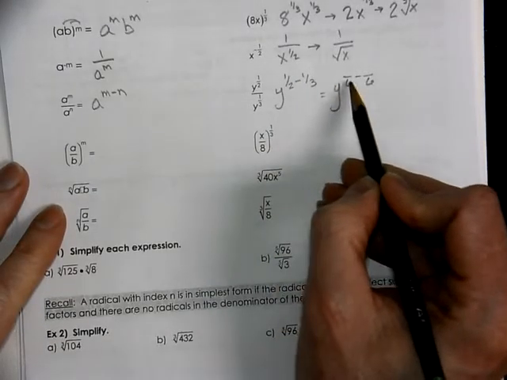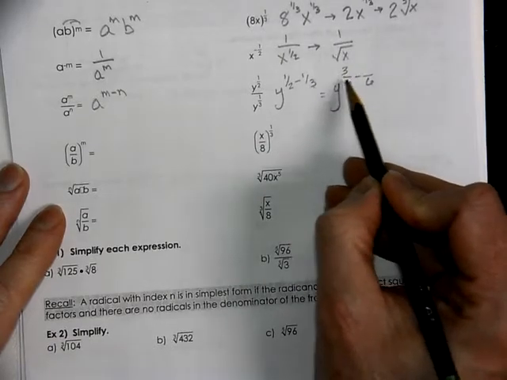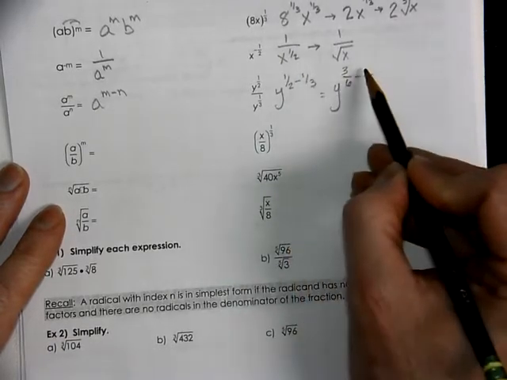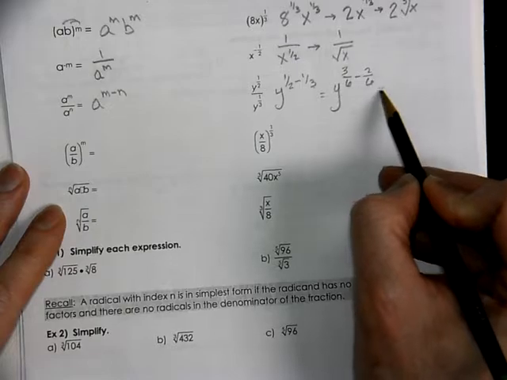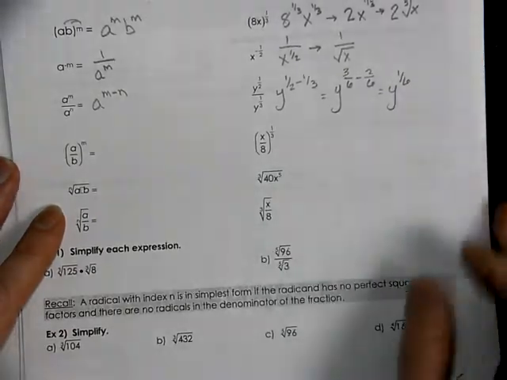If the 2 is going to become a 6, you have to multiply it by 3. If the 3 is going to become a 6, you have to multiply it by 2. So that's going to become y to the 1/6.